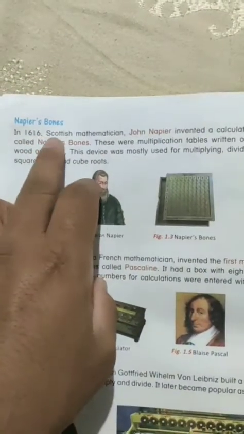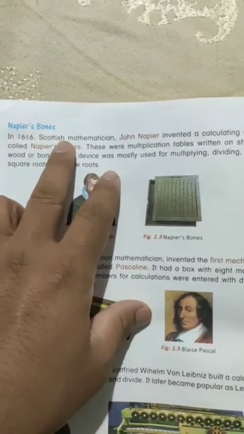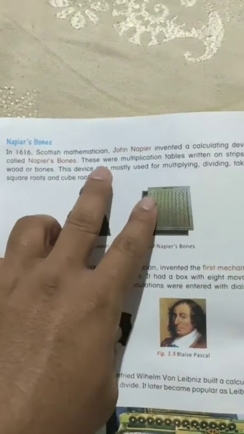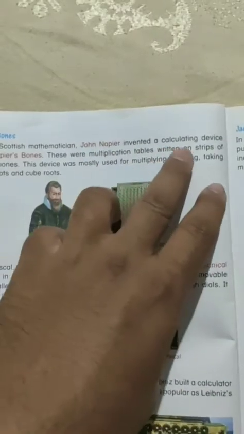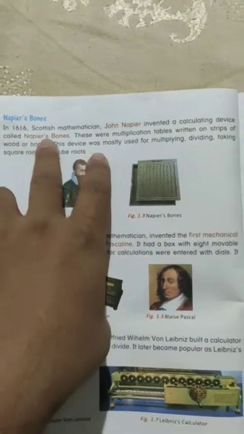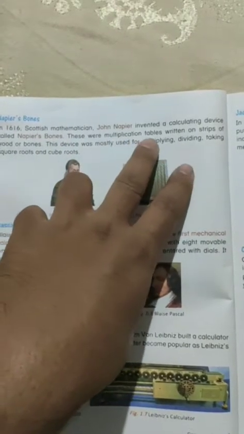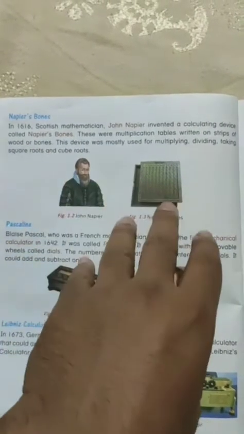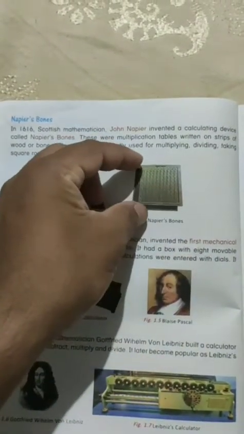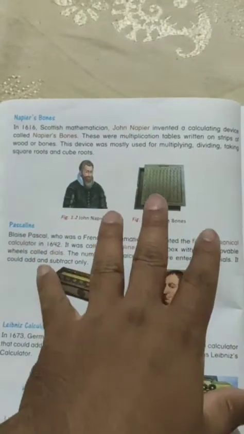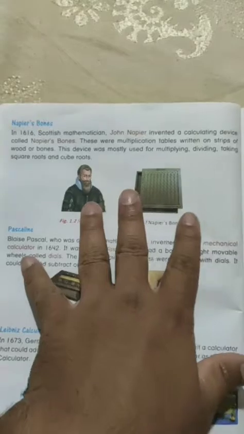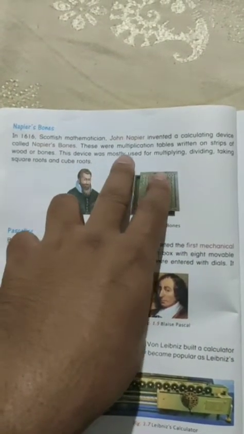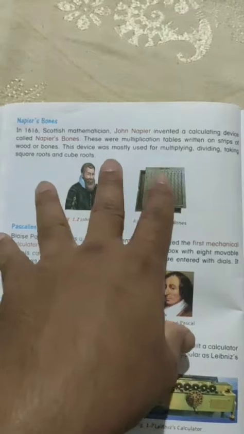Now we can see there was another calculating device. Napier's bones. In 1616, a Scottish mathematician named John Napier invented a calculating device called Napier's bones. These are multiplication tables written on strips of wood or bones. This device consists of tables written on wood, or made of wood or bone. It was mostly used for multiplying, dividing, and taking square roots and cube roots.